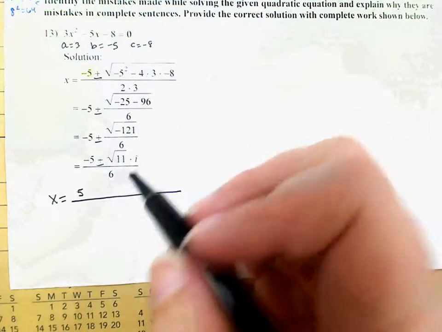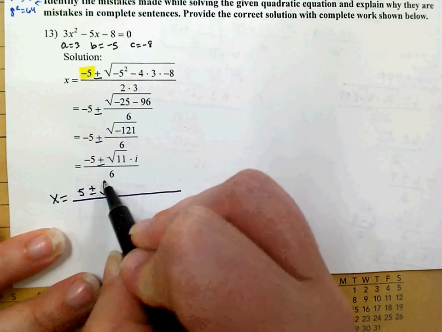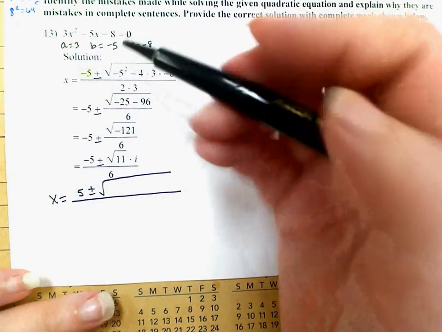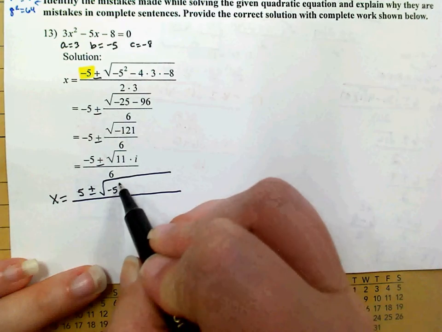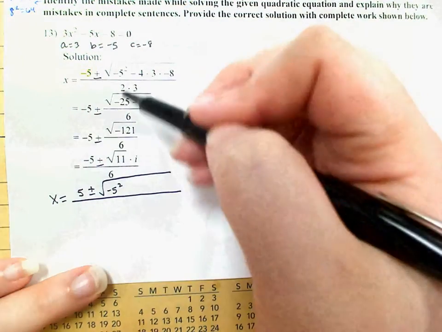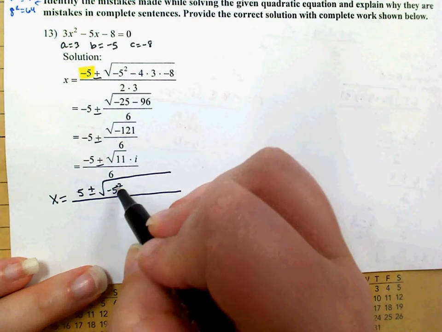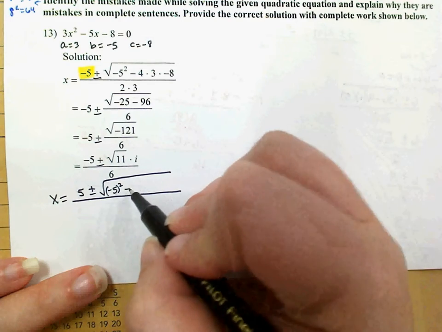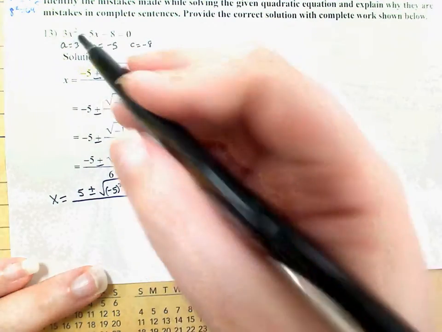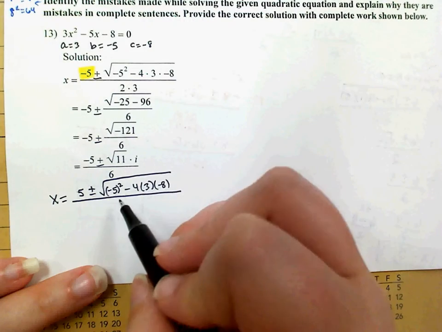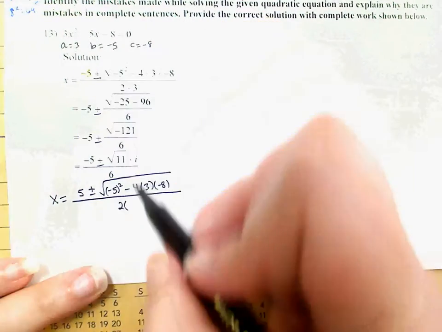X equals -b plus and minus the square root of b squared. Now when I think about b squared, it is -5 squared, and if you write it like this, which is how it's written right there, it kind of looks wrong, and in fact, you see that it does get the wrong answer. I know that it is -5 itself squared, so I'm going to do that, minus 4 times a, which is 3, times c, which is -8, all divided by 2 times a, which is 3.